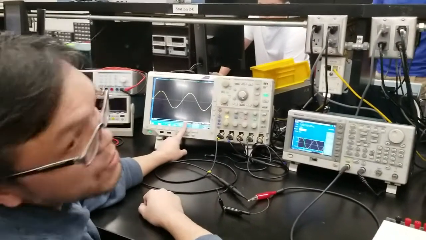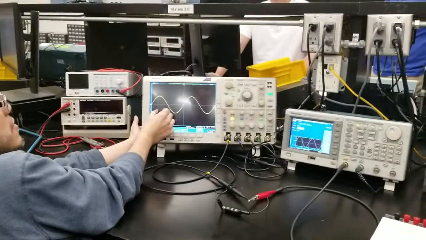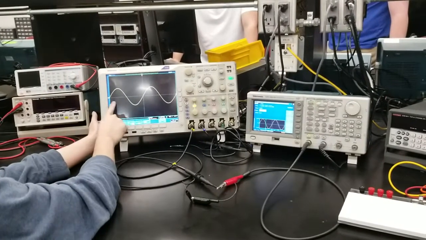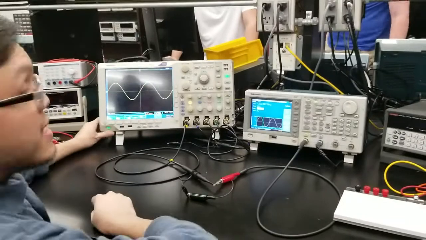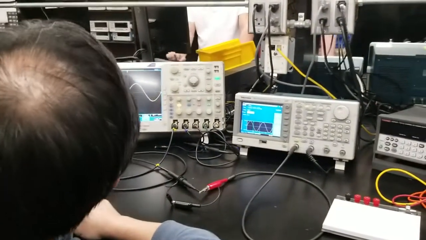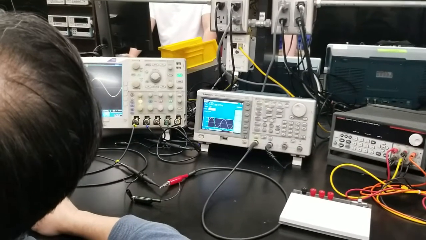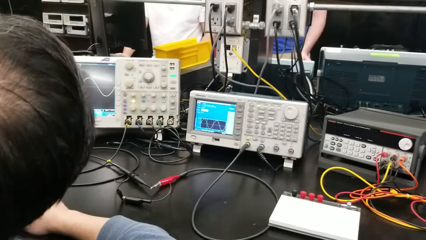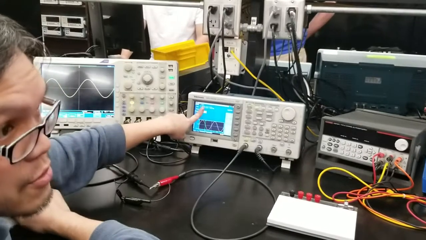What does the 0.2 millisecond mean? Do you see the horizontal division here? One division is 0.2 milliseconds. Is that okay? And is this one period? Yes. How many divisions are there in one period? 5. 5 times 0.2 milliseconds gives you 1 millisecond. Exactly what you want, right?